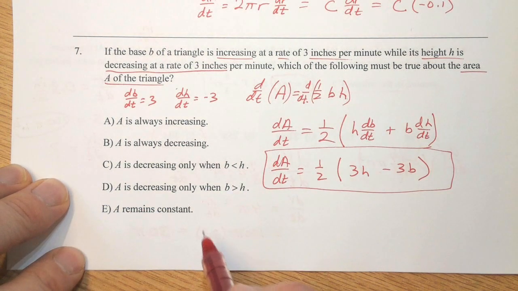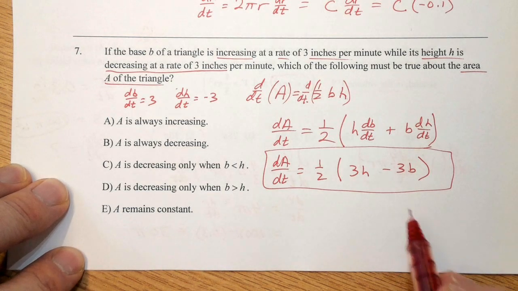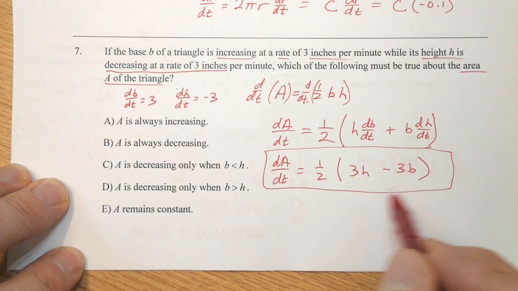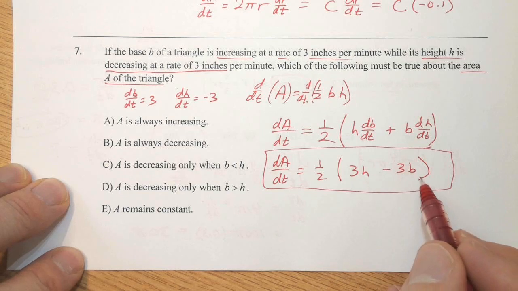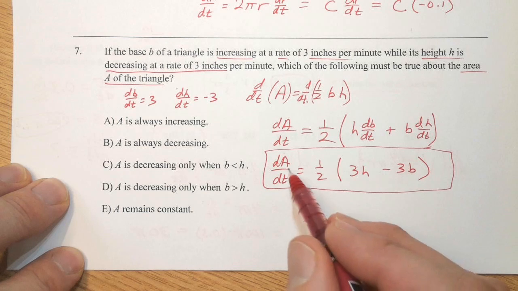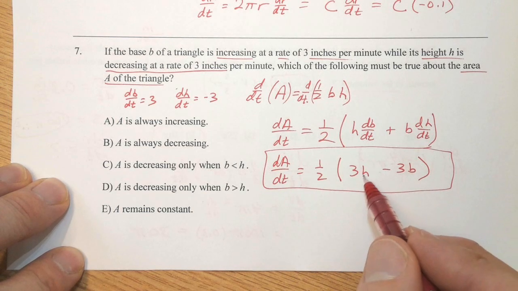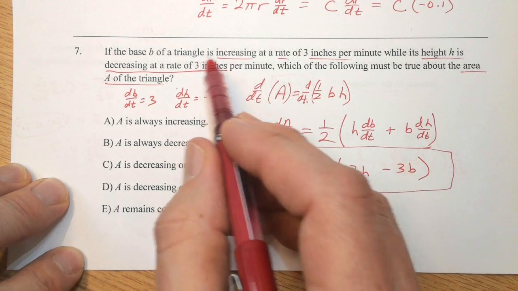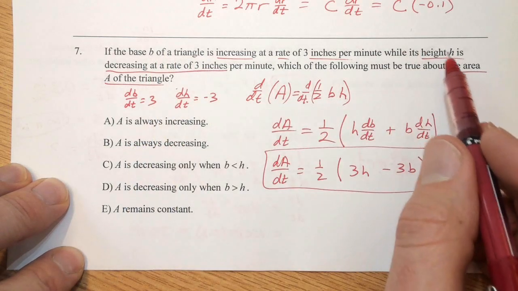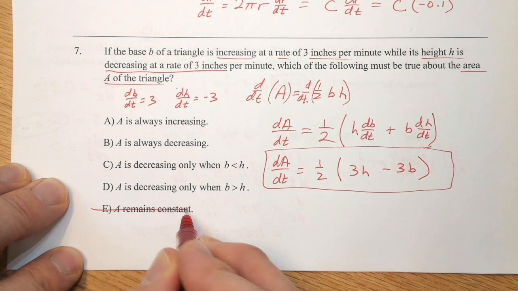Right. Well, in order for the area to remain constant, the change would have to be 0. The change is only going to be 0 at the instant when the height is equal to the base. When the height is equal to the base, this will produce a 0, so the change will be 0. But the height's not always equal to the base because both the base and the height are changing. So E is out.